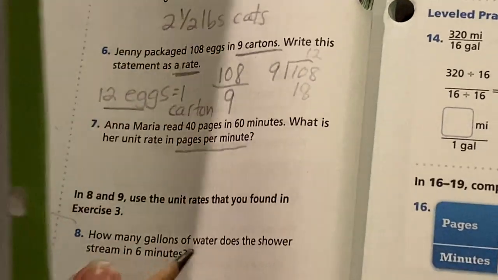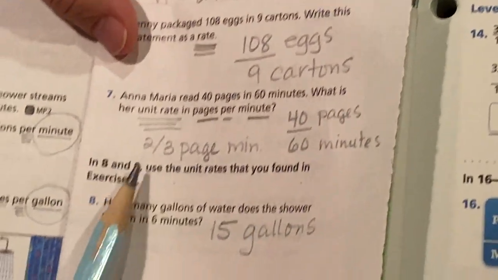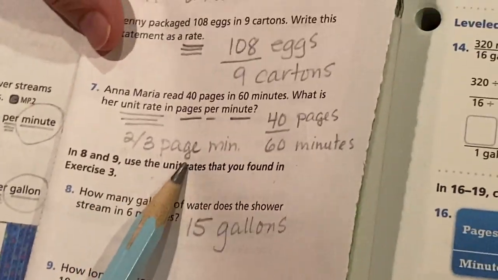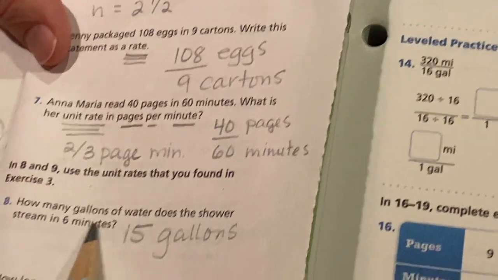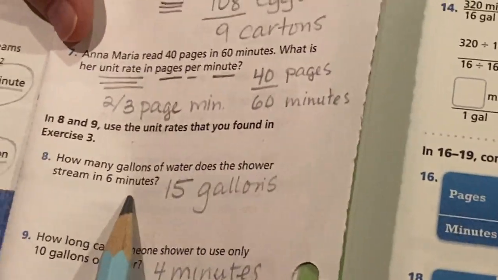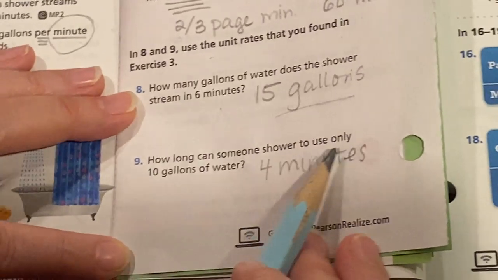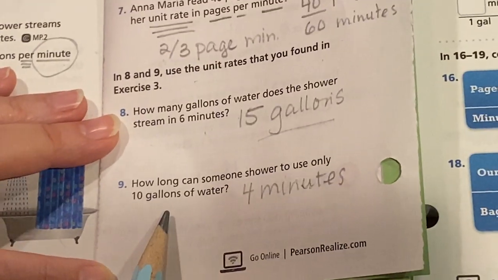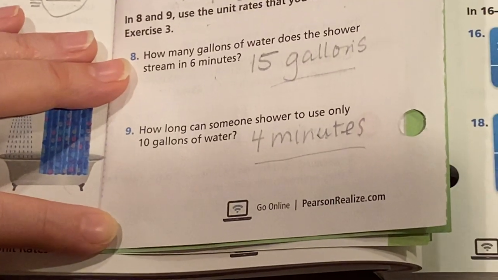Okay, so how about Anna Maria? 40 pages in 60 minutes. That means she reads 2/3 of a page per minute. All right. How many gallons of water does the shower stream in 6 minutes? 15 gallons. And finally, how long can someone shower to use only 10 gallons of water? You can shower for 4 minutes to use 10 gallons of water.